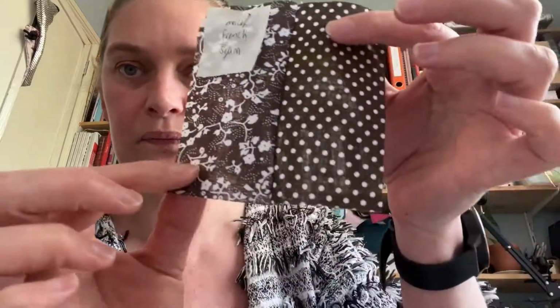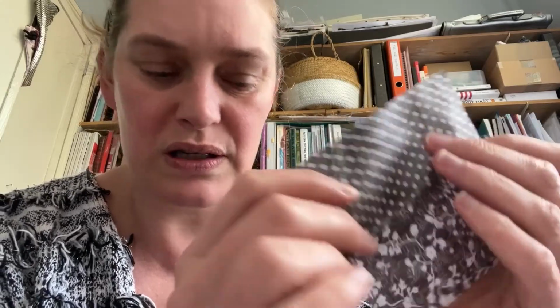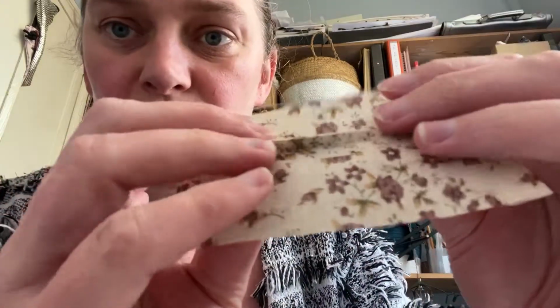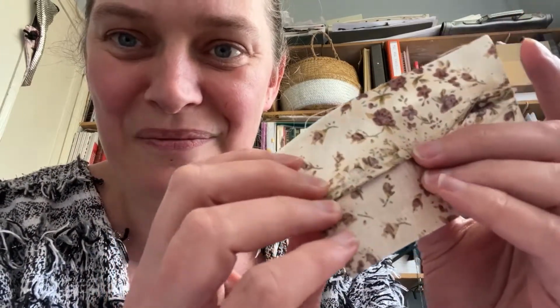But there's also such a thing as a mock French seam, and I've done a second sample here. I've done it in a separate, differently printed fabric, so you can see the difference. But you can see with this one, as well as the original stitch line here, there's a second stitch line, and that's what makes it a mock French seam. On the original, you can see that there isn't that extra line of stitching. So that's the French seam and the mock French seam.